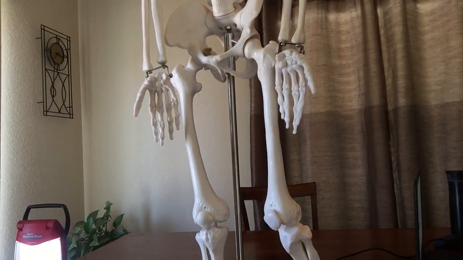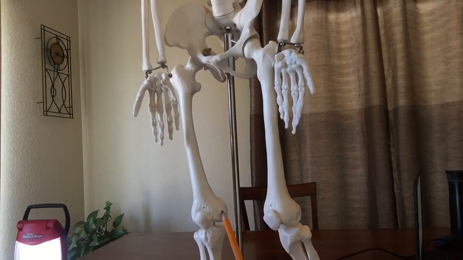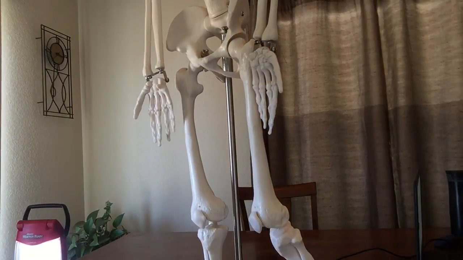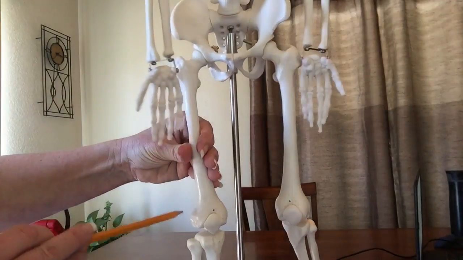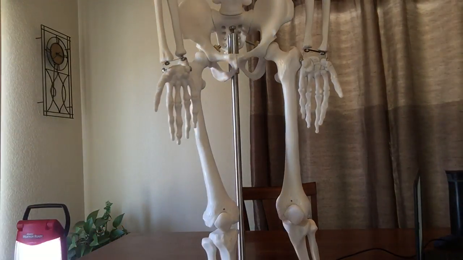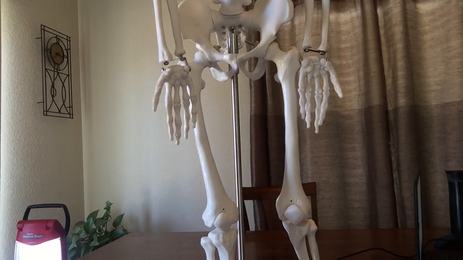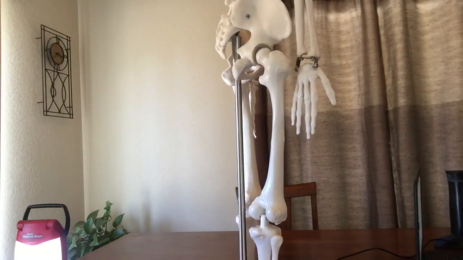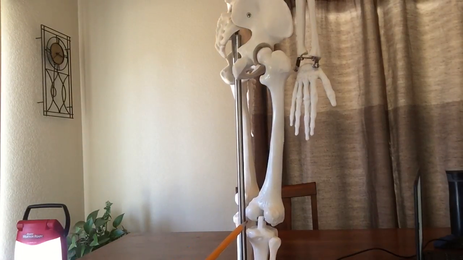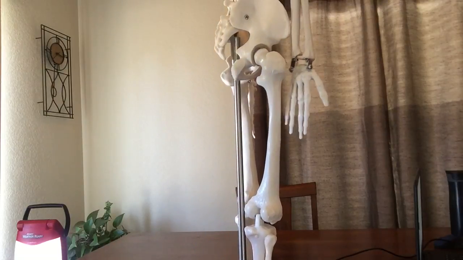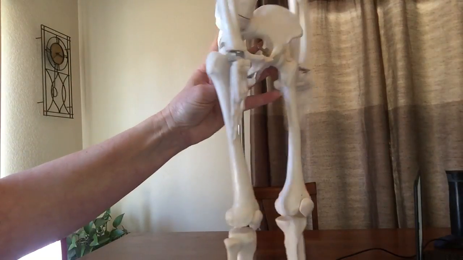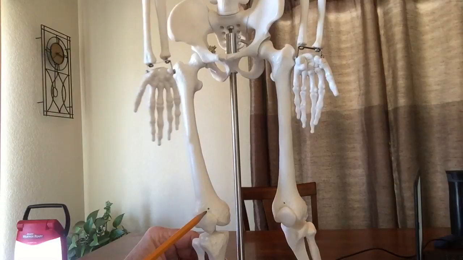The medial epicondyle here. The lateral epicondyle here. The medial and lateral condyles, here and here. And the patella, right there.